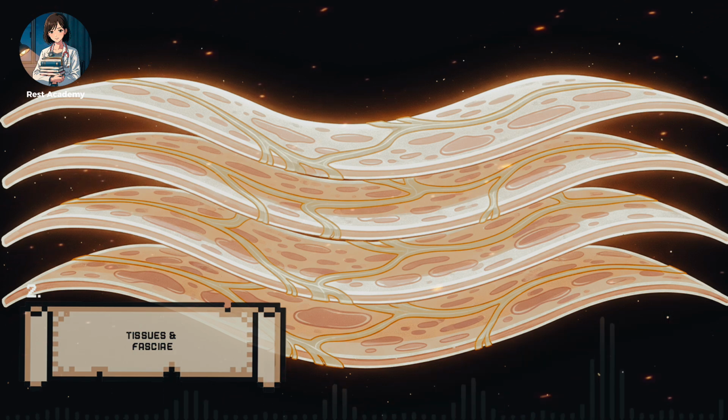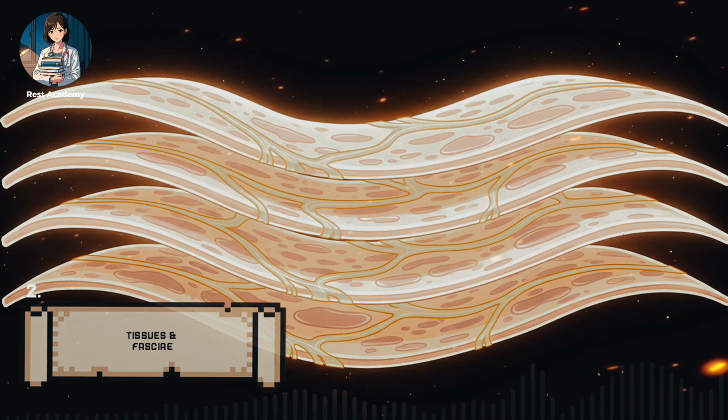Smooth muscle cells are spindle-shaped and organize into layers in the walls of hollow organs. By contracting in sequences, they regulate vessel caliber and propel luminal contents. Each muscle is wrapped by connective tissue sheaths: endomysium around fibers, perimysium around fascicles, epimysium around the whole muscle.